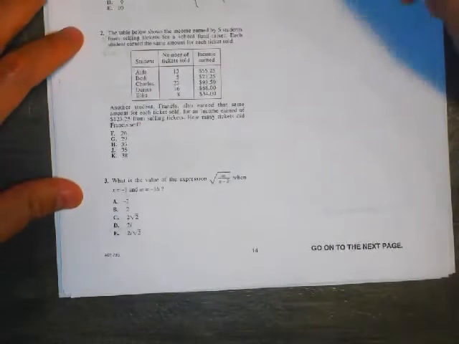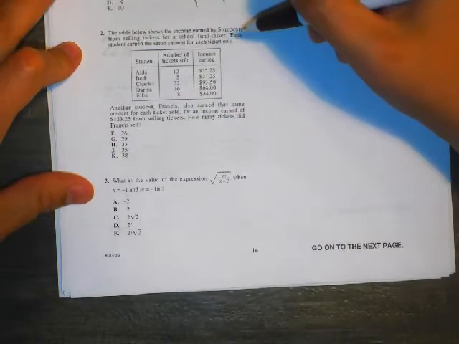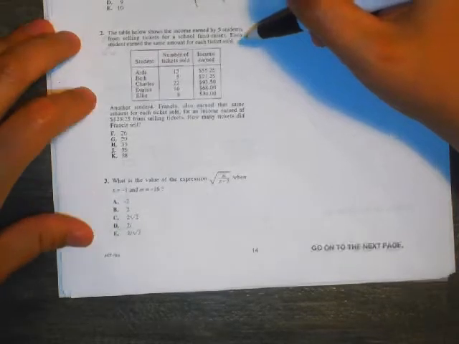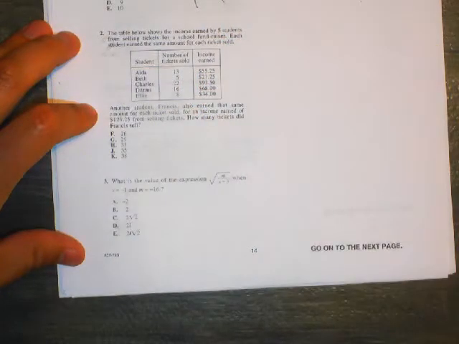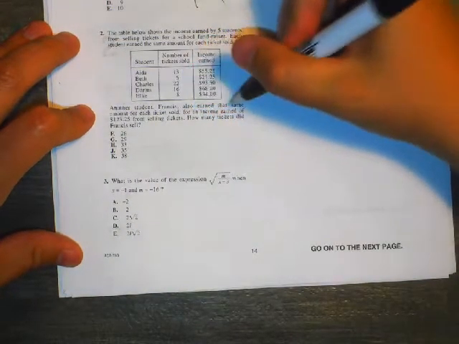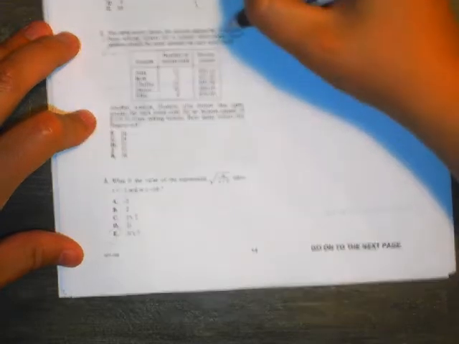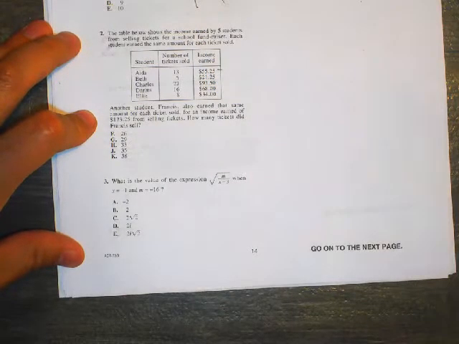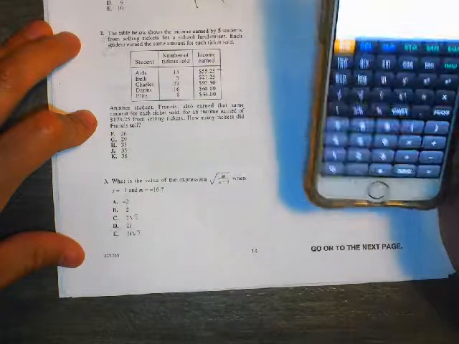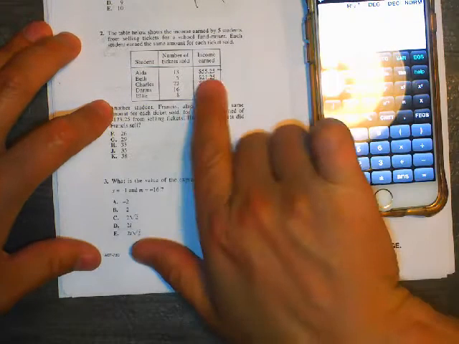Number 2: the table below shows the income earned by 5 students from selling tickets for a school fundraiser. Each student earned the same amount for each ticket sold. So all these kids, number of tickets, income. Another student, Francis, also earned that same amount for each ticket sold, for an income earned of $123.25 from selling tickets. How many tickets did Francis sell? Okay, we know that they earn the same amount per ticket, so we can take any one of these kids. We'll take this first one, Aida, and see how much she made per ticket.